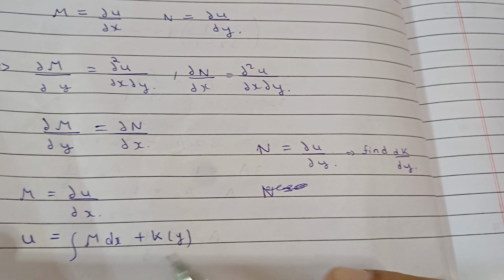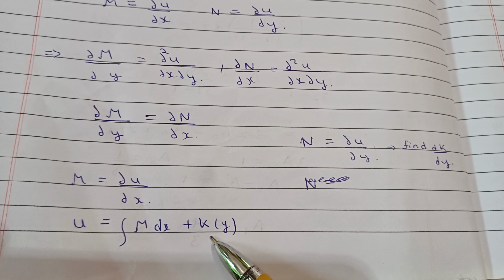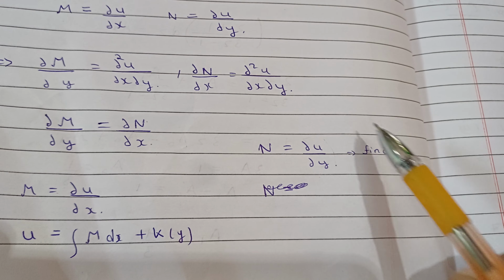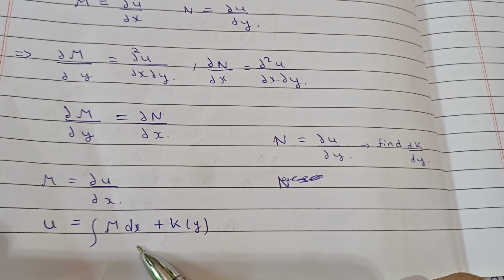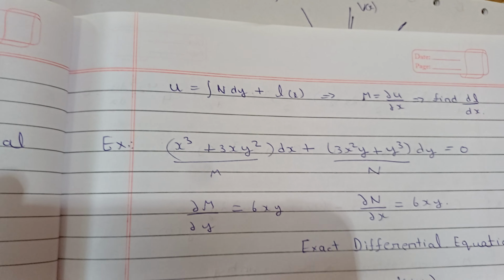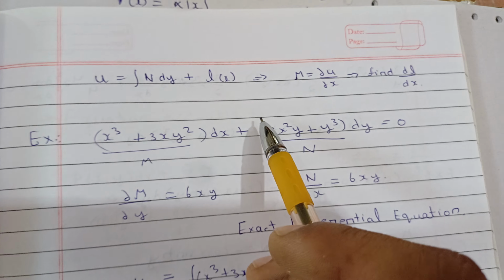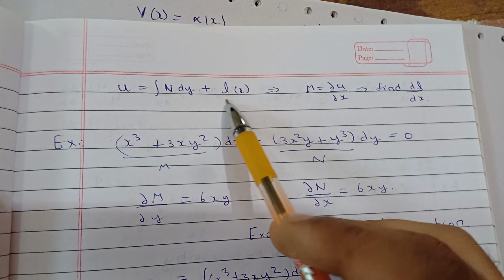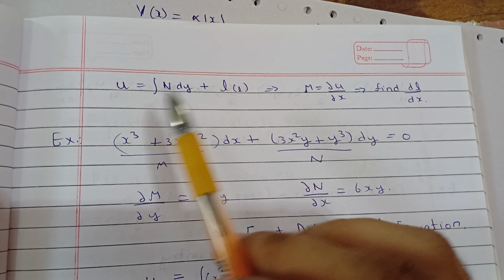So here now you need to find the ky using this, and when you solve this you need to find that function of x with the help of this. Let's see an example, you will understand more from that how we do that. So if you want to find with n, then you will get this kind of form, and you need to find this lx, then you will get the whole solution.